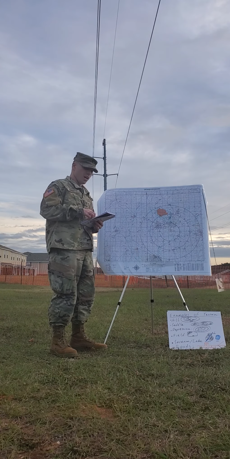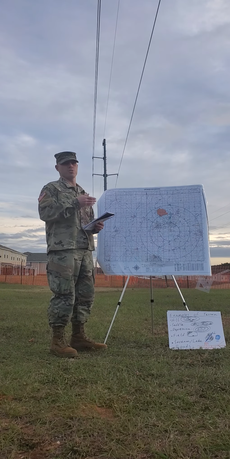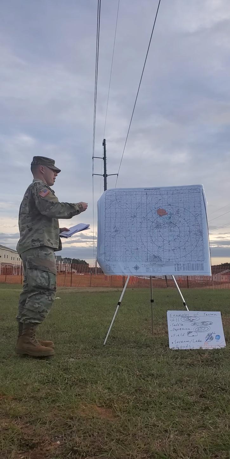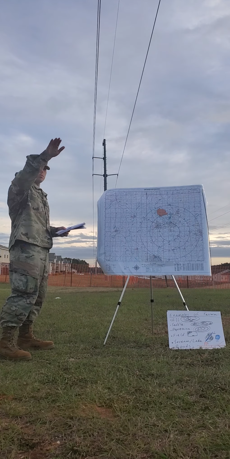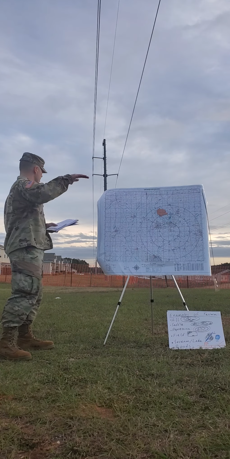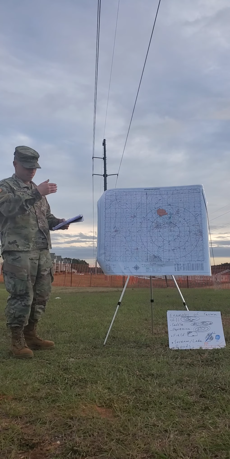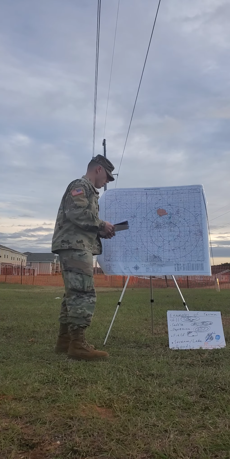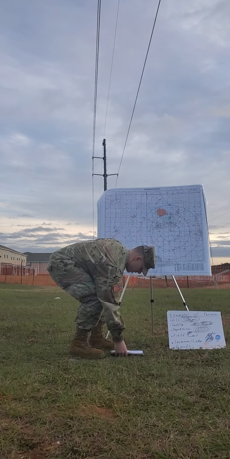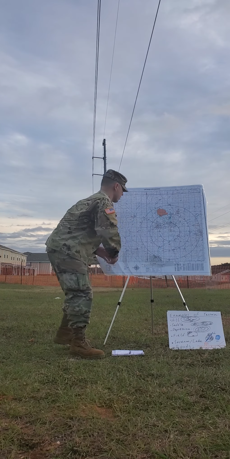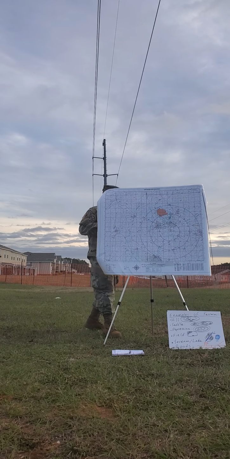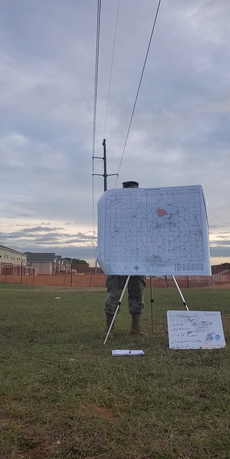So I'll demonstrate how to use the map for terrain and map association here. Go ahead, give me just 1 second. Let me take out our handy dandy map here.